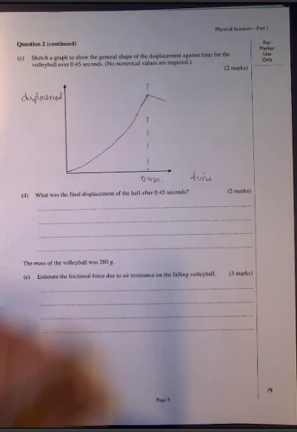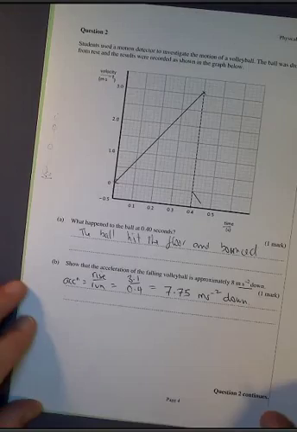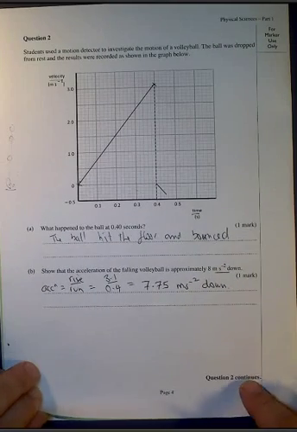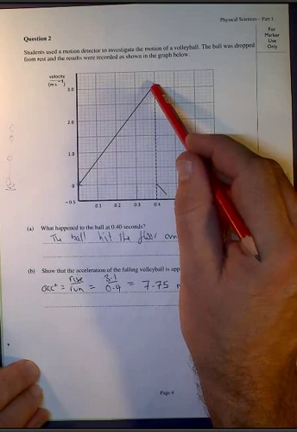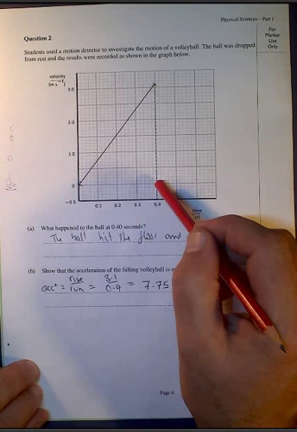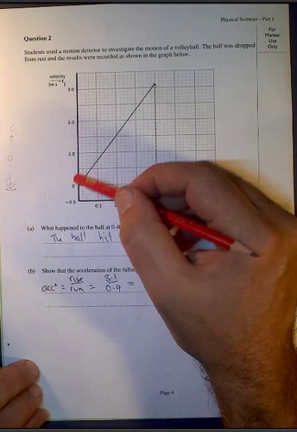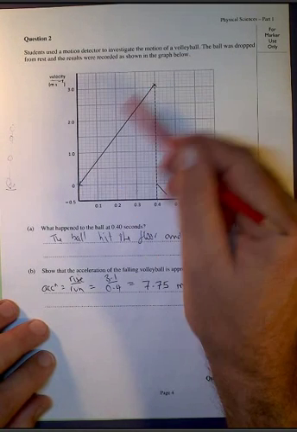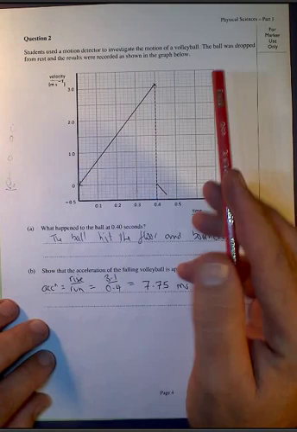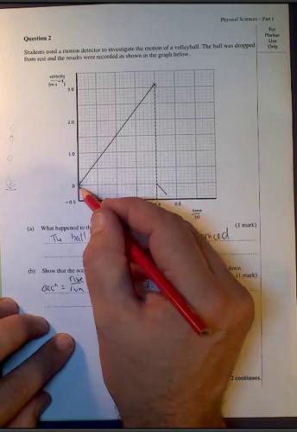What was the final displacement of the ball after 0.45 seconds? Well, coming back to our velocity time graph, we can find the acceleration from the slope, but we can find the displacement by looking at the area under the graph.